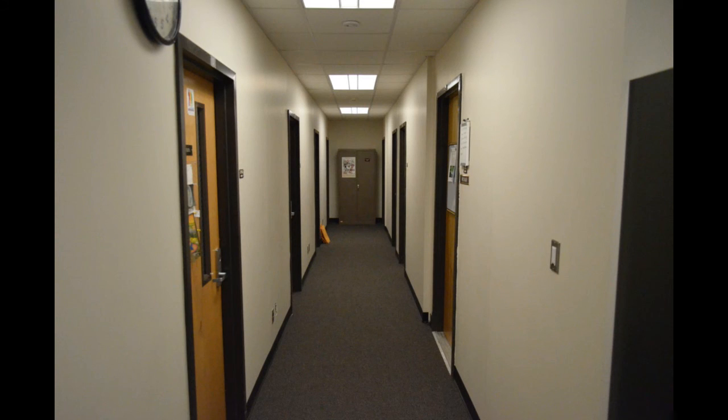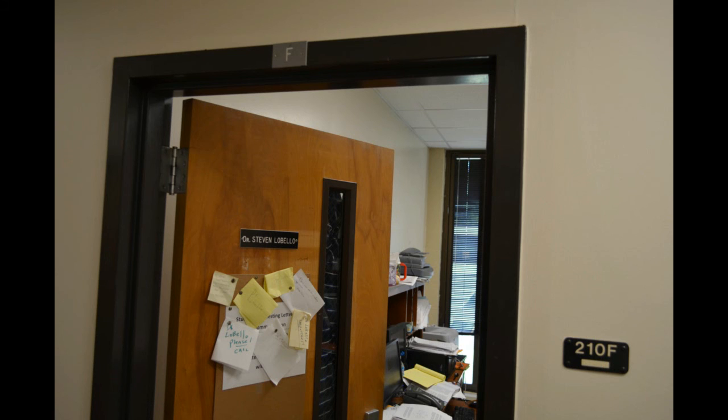My office is down that hallway. Come down that hallway until you see this door that has my name on it, 210F Goodwin Hall. If that door is open, I'm probably in there, and you can come on in.